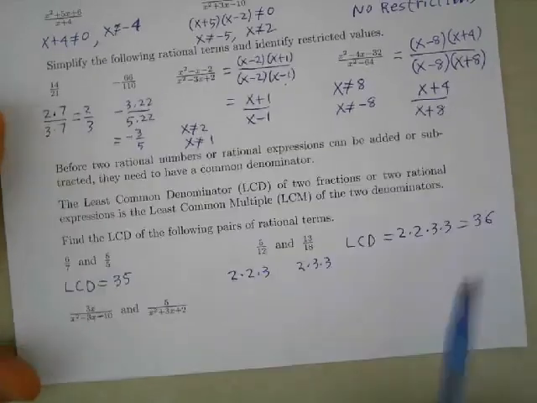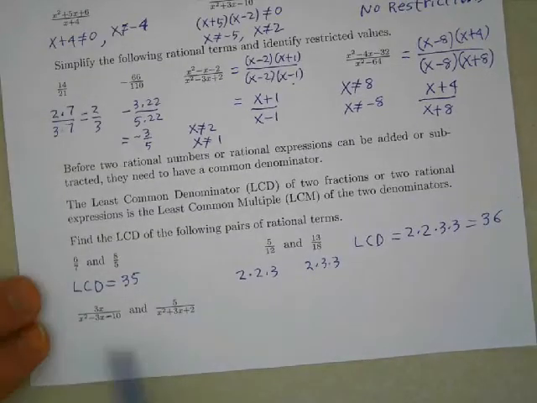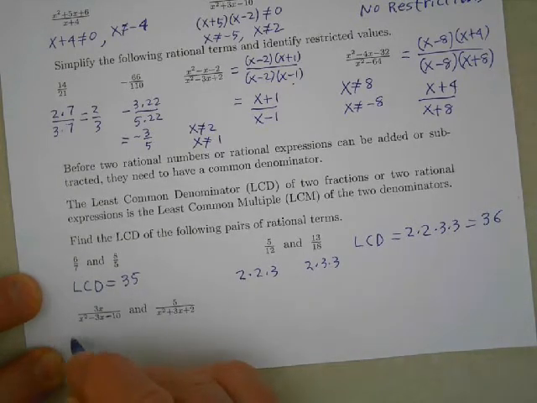Okay, for this pair, we have two rational expressions, so we'll factor each one of those.